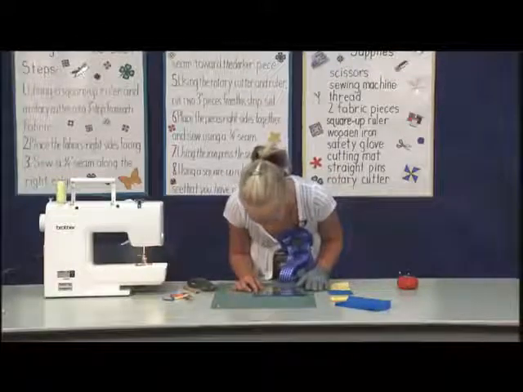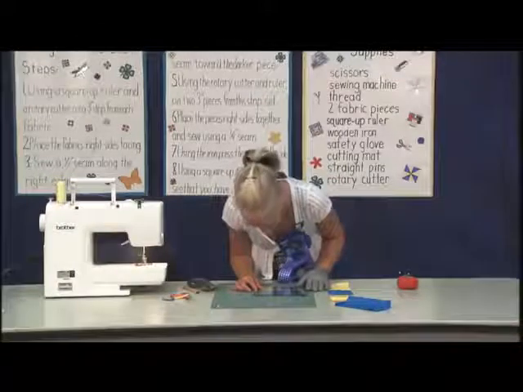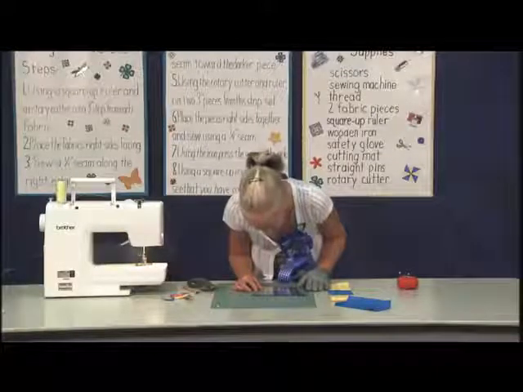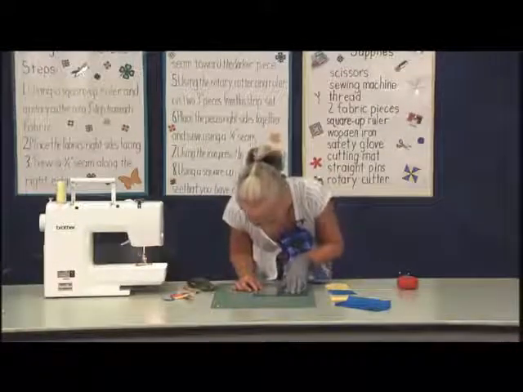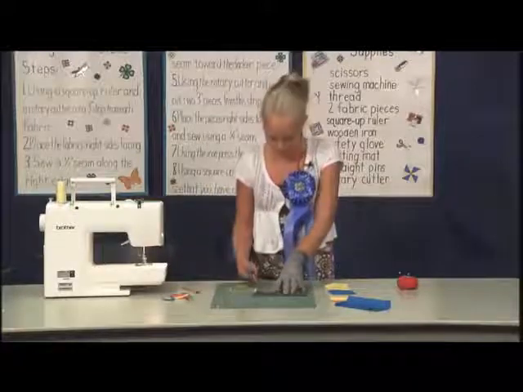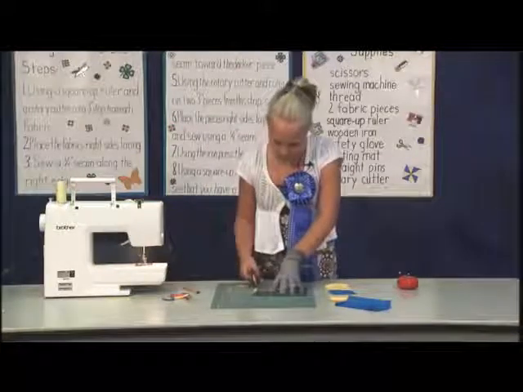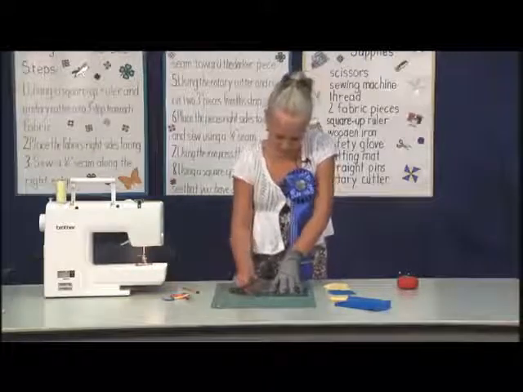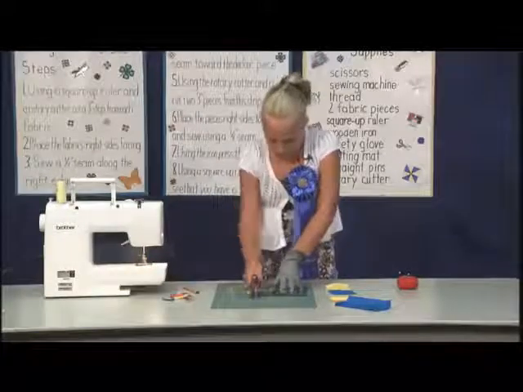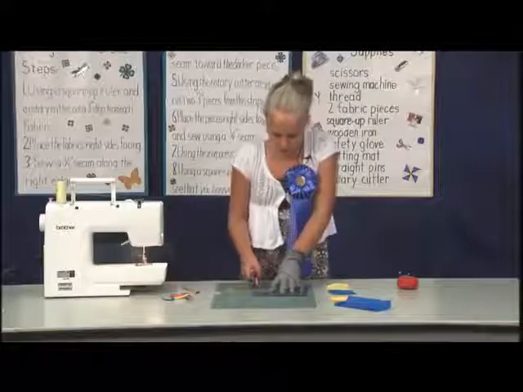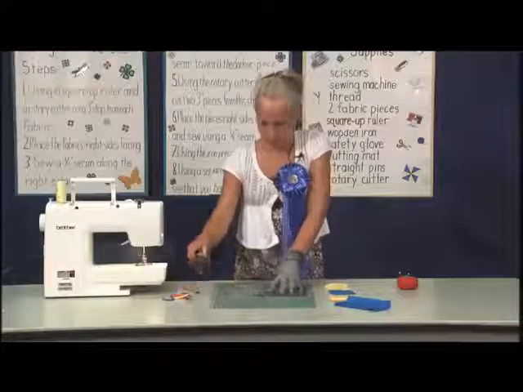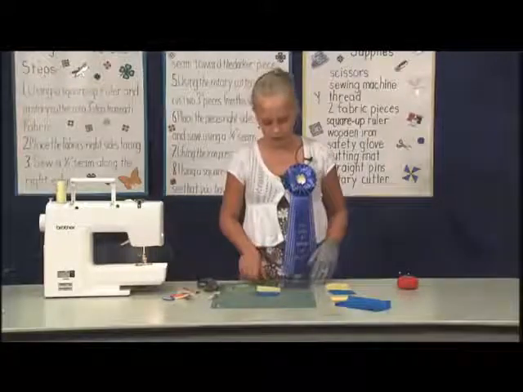Repeat that step for cutting another 3-inch block. Always remember to check your ruler position before you cut. Let me get it lined up good. And cut. It's taking me a little bit. Remember to close your rotary cutter at all times.